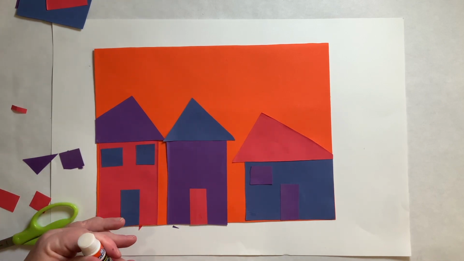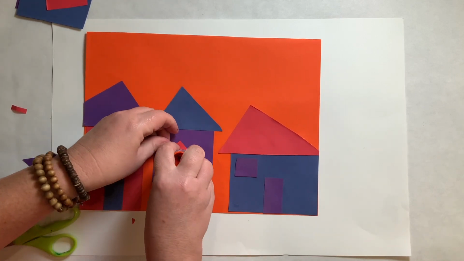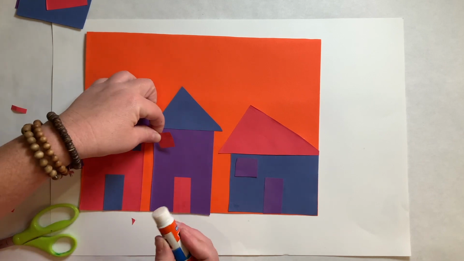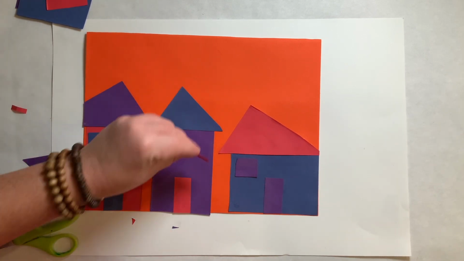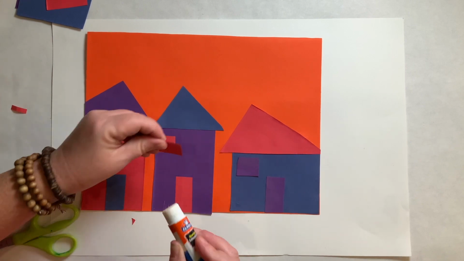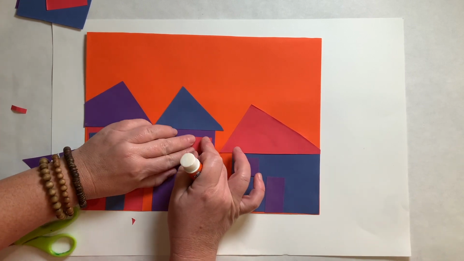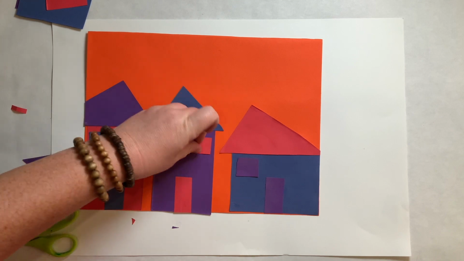All right, so keep gluing. My windows and doors match. I didn't even plan that. I'm gluing them. I bet your pictures are coming out pretty neat.